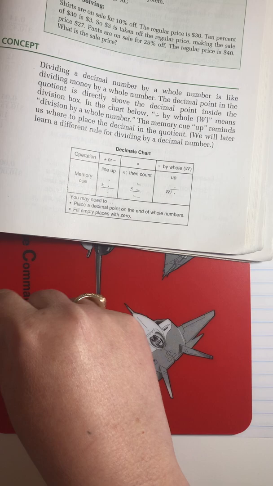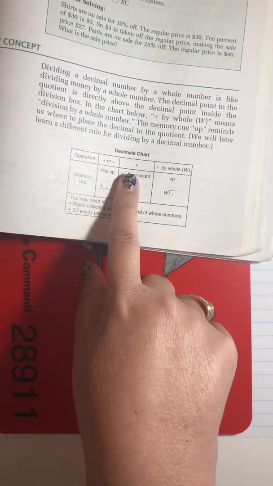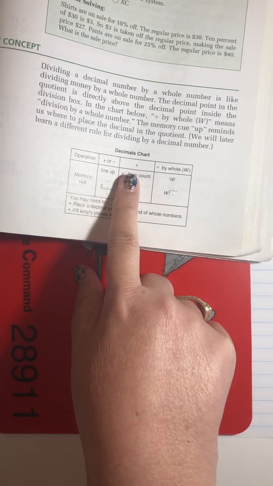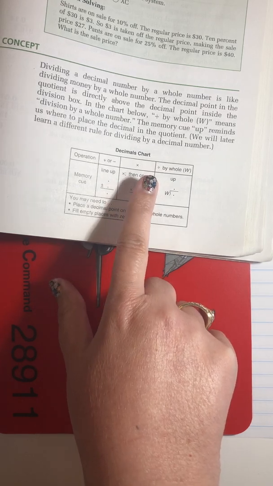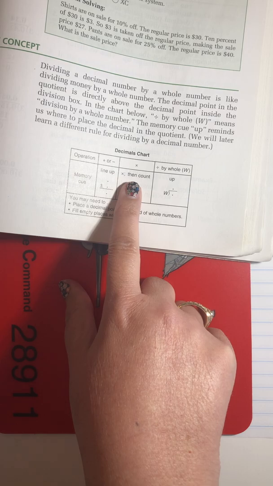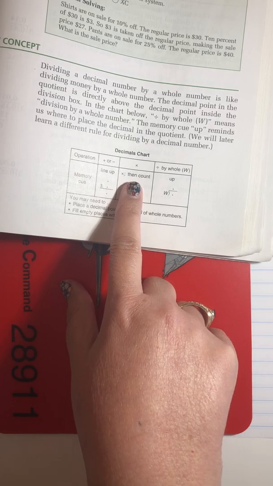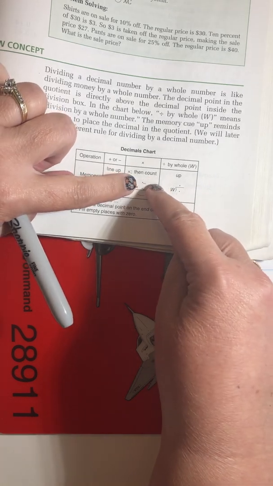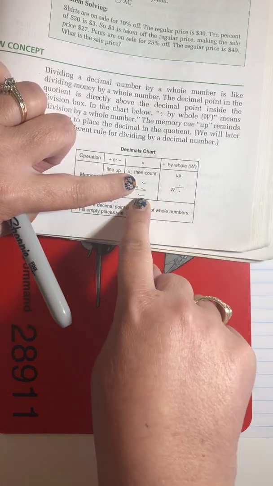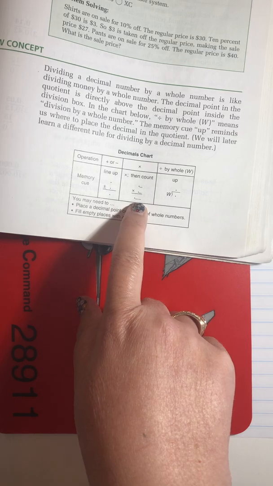but line them up. For multiplication with decimals, we didn't have to line up our decimal numbers, so that was different. We multiplied them. Some of them we just pretended like they were whole numbers, multiplied them, and then we counted our number of decimal places here plus here, and that told us how many decimal places we needed in our answer.